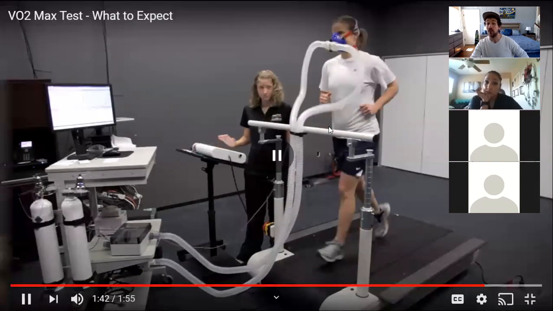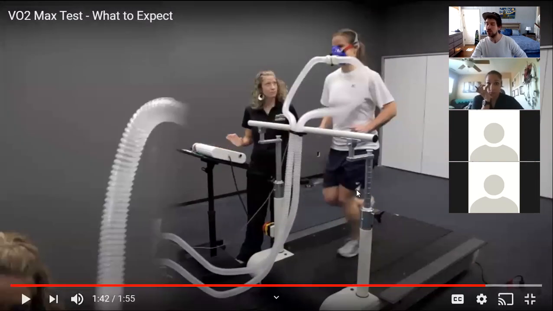And then what she said for the protocols here, you can use different protocols, but the protocol they're using is they picked a set speed and they're increasing the incline every minute. The version of VO2 testing that I like to do is I like to alternate: pick up speed for 1 minute, pick up incline for the next minute, back to speed, back to incline.